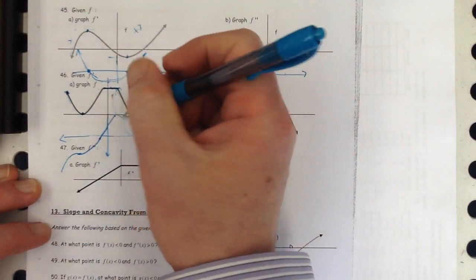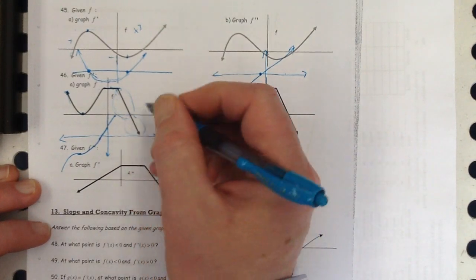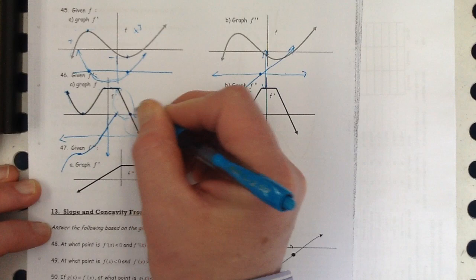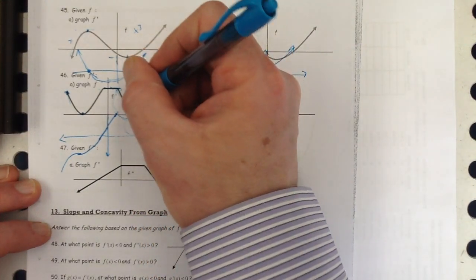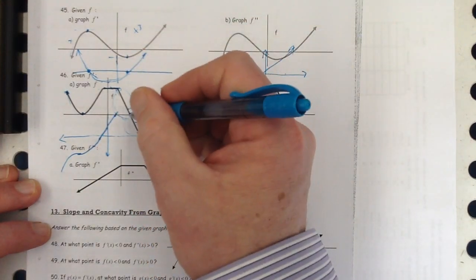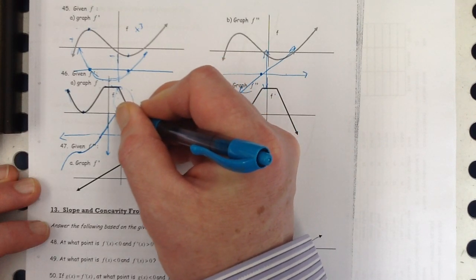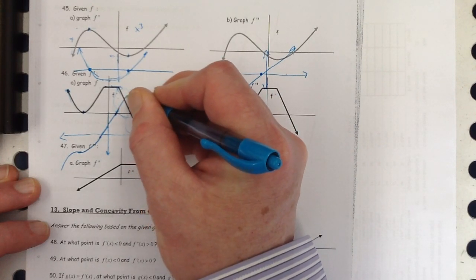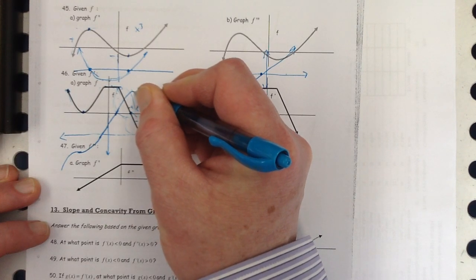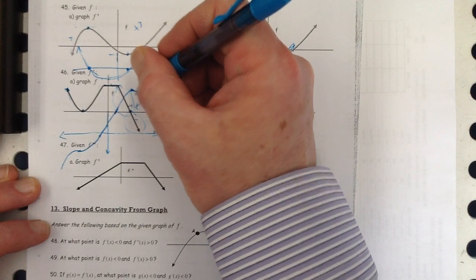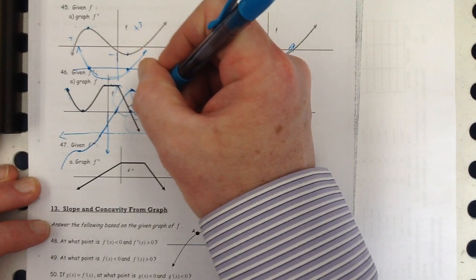And then this starts going down, but it doesn't mean this starts going down. It just means that this starts getting less steep. Not until here. This is a place where the derivative is going from positive to negative. That's a maximum. So somewhere up here, I get to that maximum, and then on the way down from there.